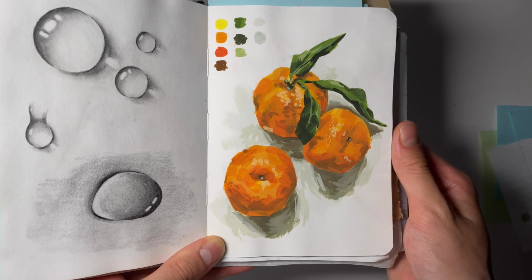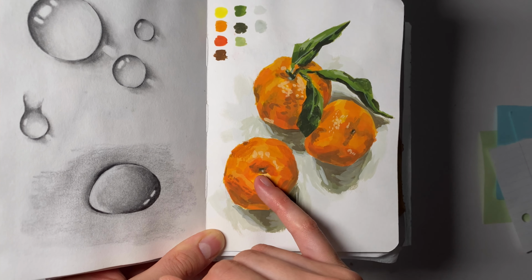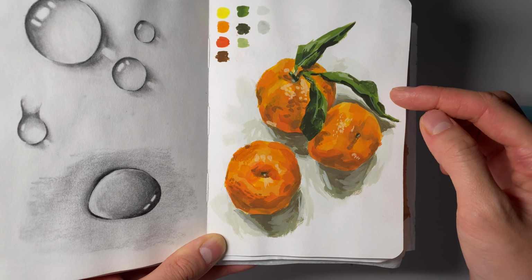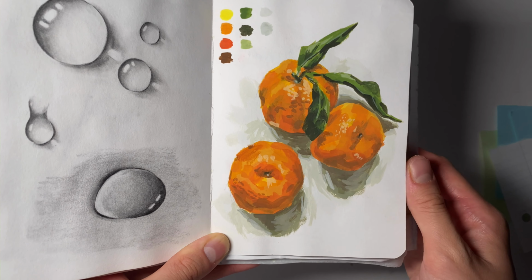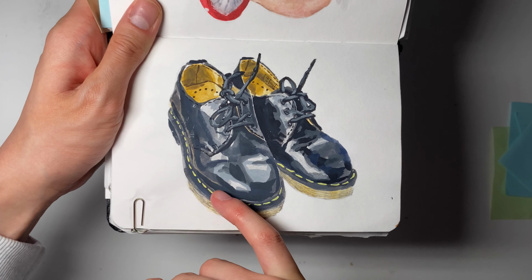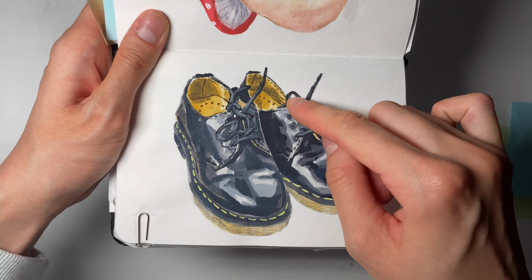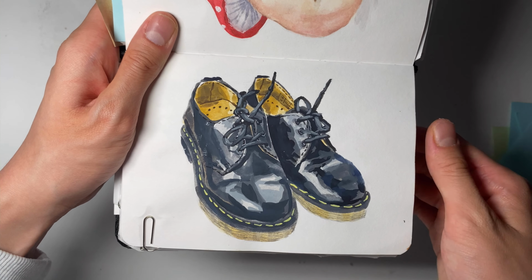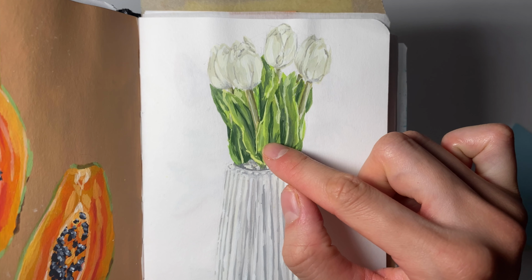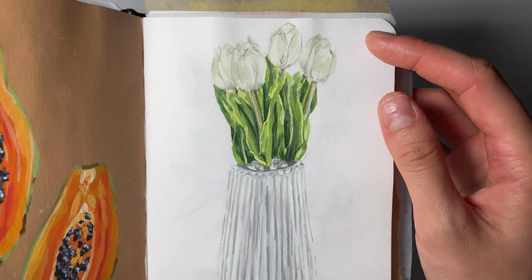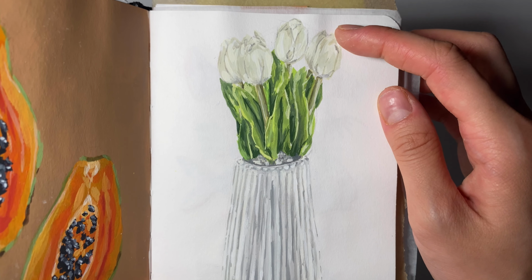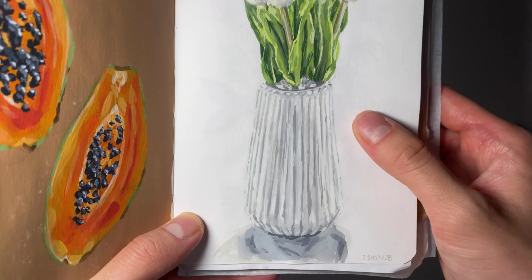And here with these oranges, there's the light oranges, the mid-tone oranges, and the shadow oranges. Same with the leaves and the shadows. These Doc Martens have the bright white highlight, these dark black shadows, and the range of mid-tones. Same with the insoles of the yellow. These flowers, the leaves, I used a light green, a medium green, a dark green, a few more mid-tones. Same with these tulip buds. You can see that darker outline with gray I did to really define them. And same with the vase.